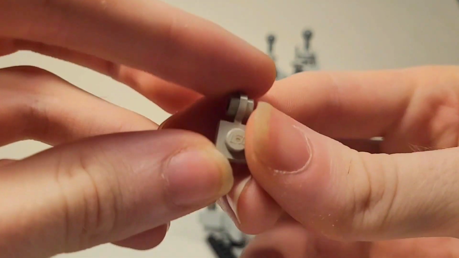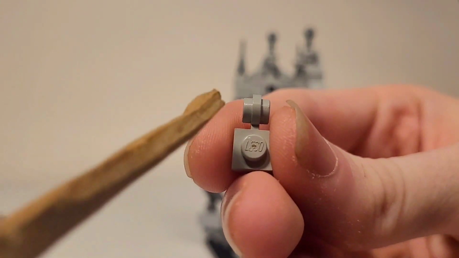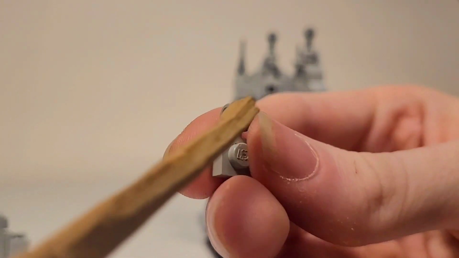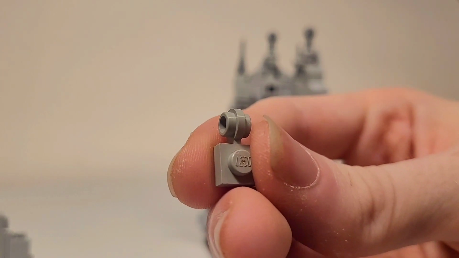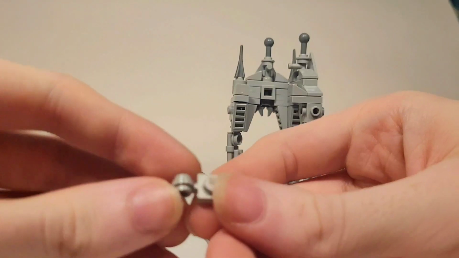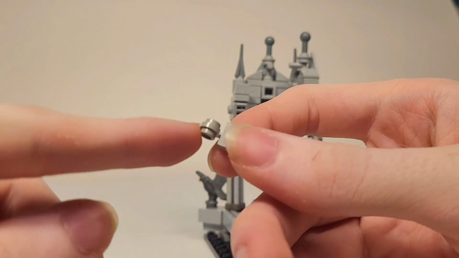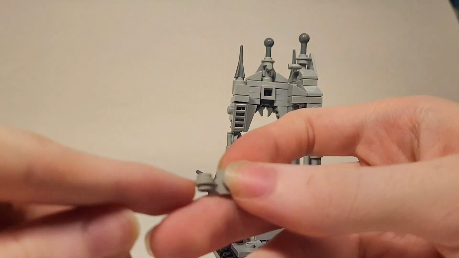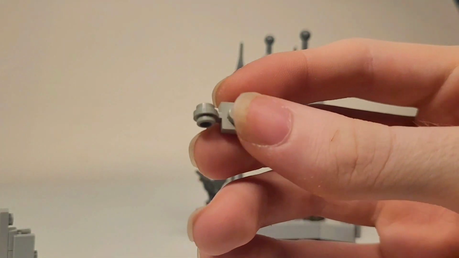Now this is an older piece, as you may notice. This section here in between the 2 studs is very thin. That's because this is an older variant of the exact same piece, except that space is thicker here. On this version, it's a half a plate in between each stud.